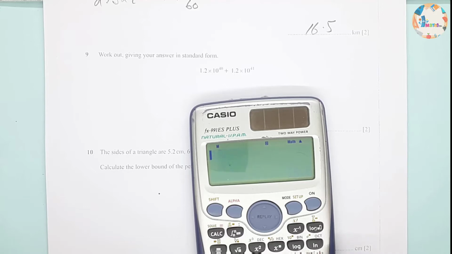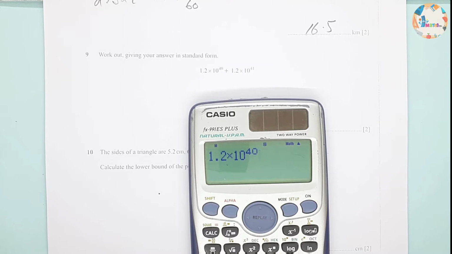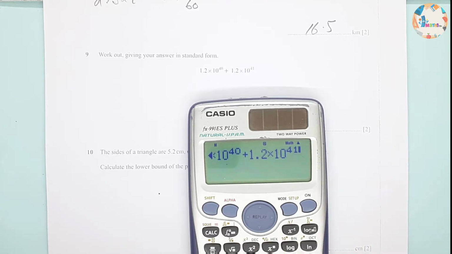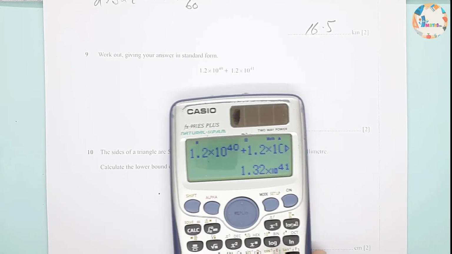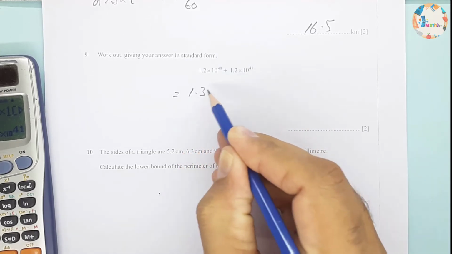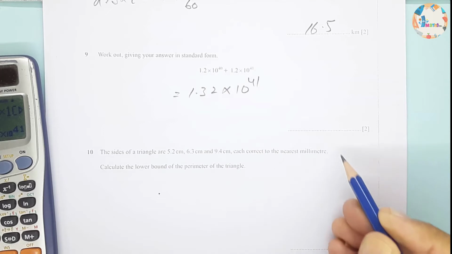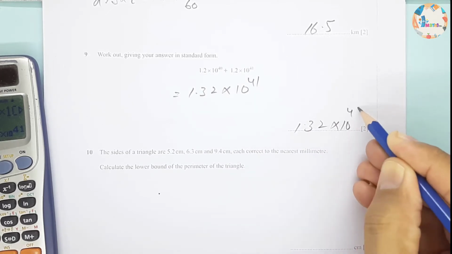We can write this as 1.2 into 10 raised to the power 40, plus 1.2 into 10 raised to the power 41, and if we multiply this, it will be 1.32 into 10 raised to the power 41. This will be our answer. We can write here 1.32 into 10 raised to the power 41.